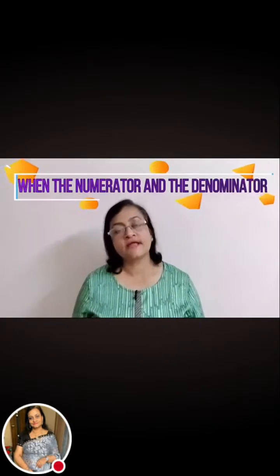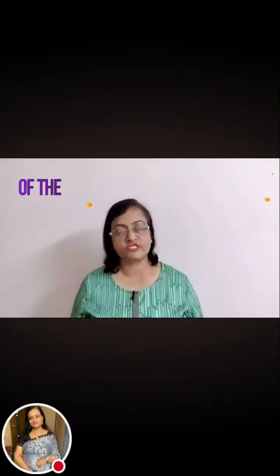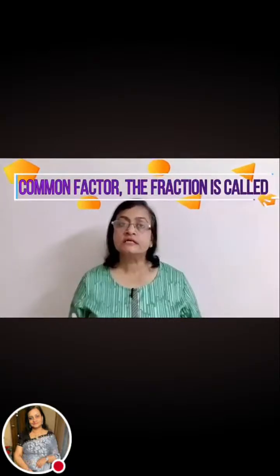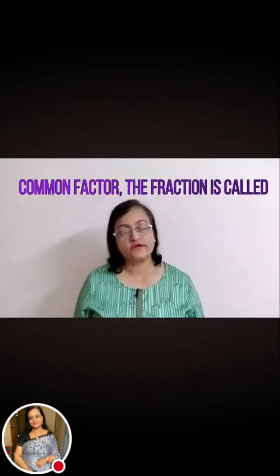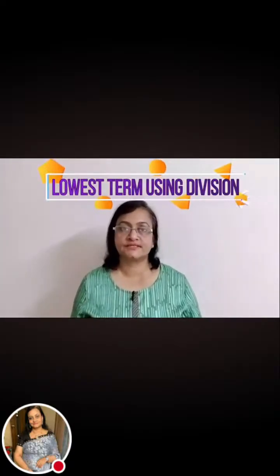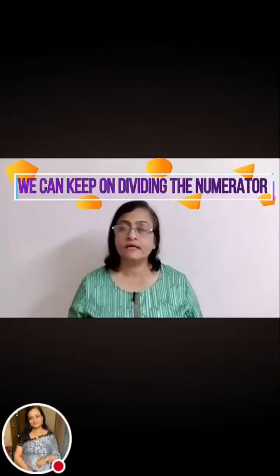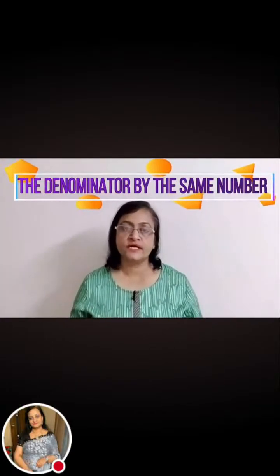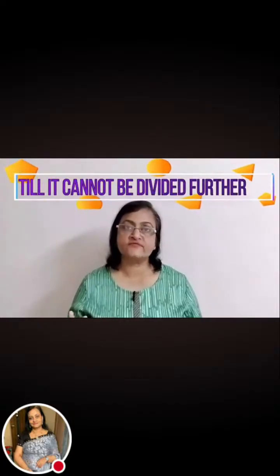When the numerator and the denominator of a fraction have only one as their common factor, the fraction is called in its lowest term. We can reduce any fraction to its lowest term using division. We can keep on dividing the numerator and denominator by the same number till it cannot be divided further.